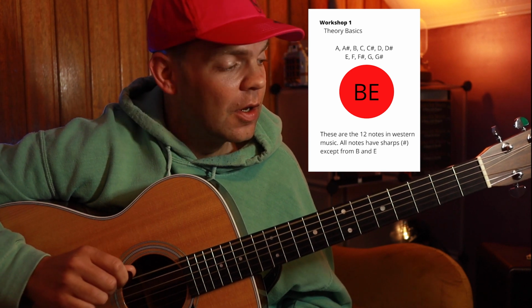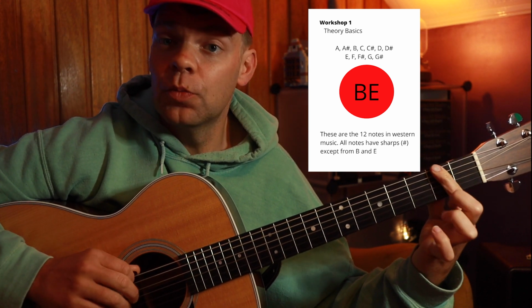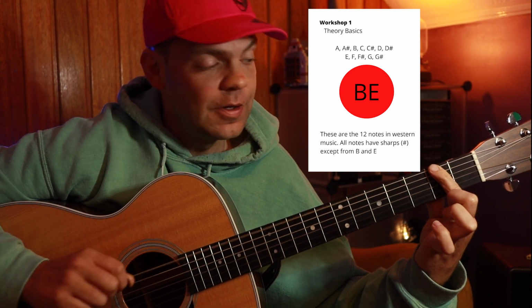So if we start on the E note, we know this is the E string, so that's the E note. If we move up 1 fret, we move to the next note. Now, like I said, B and E don't have sharps, so this won't be E sharp. It'll move right to F. Just like the alphabet, right? E, F. Now F does have a sharp, so the next note will be F sharp.